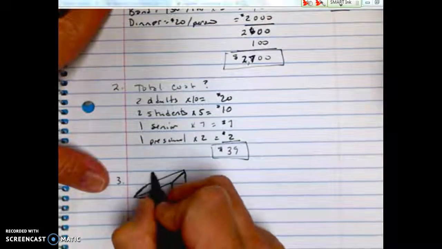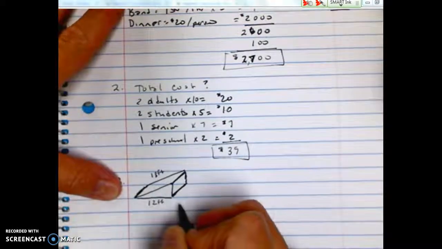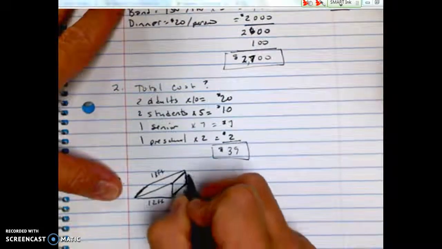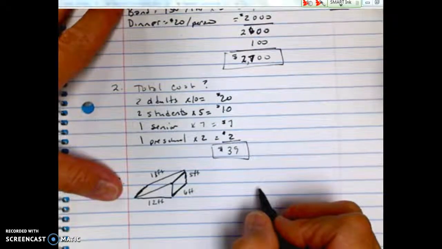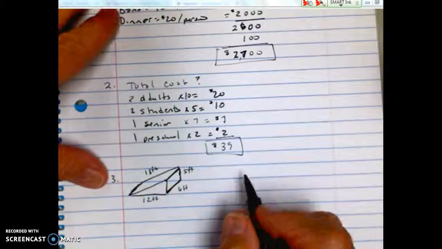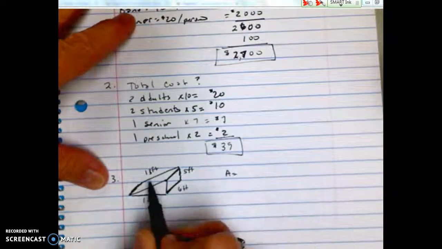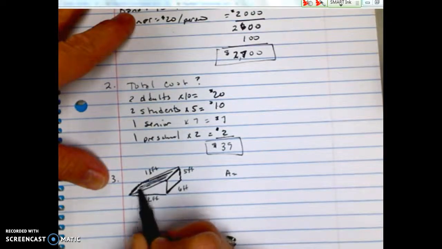And then we want to label this as 13 feet and 12 feet for the base of the triangle here, and then 6 feet and then 5 feet. And we want to know how much carpet we are going to need to cover that whole thing. So the first thing we want to do is find the area of just this top ramp part.